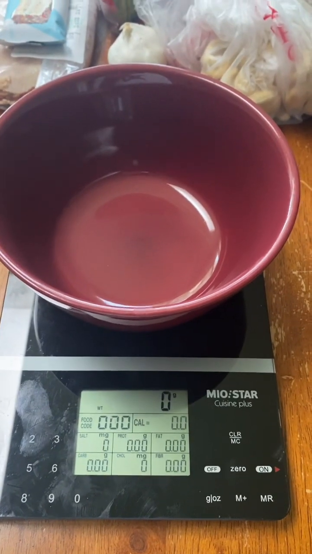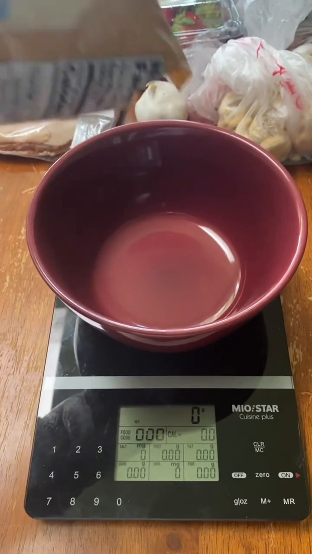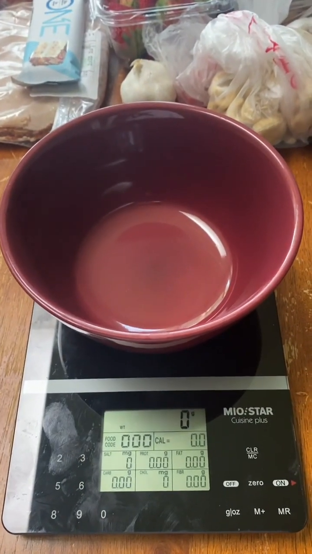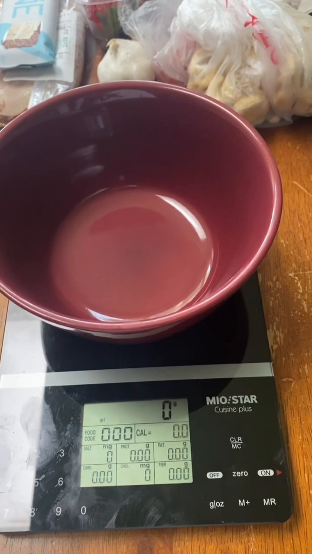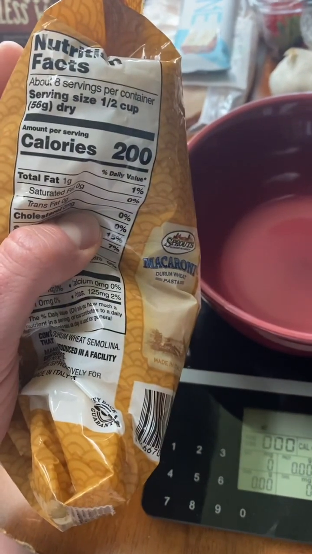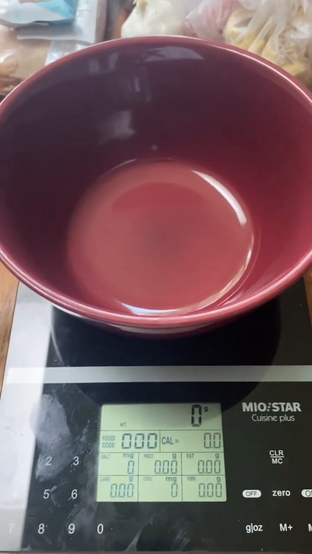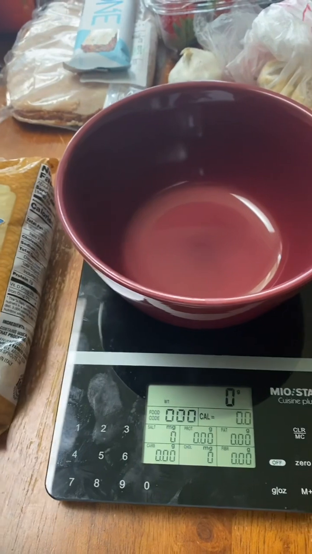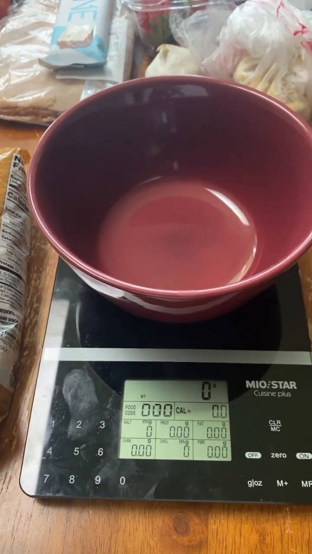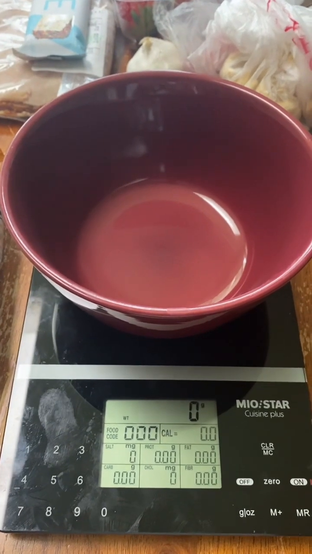So now it says 0, and I can put my pasta. And if I want a serving size, I would put 56 grams of pasta in that bowl and then cook it. And I know that I have exactly 1 serving size, which is 200 calories. So I know that I'm gonna have 200 calories if I eat 56 grams of dry pasta, which is much different than 56 grams of cooked pasta, because cooked pasta will absorb the water and be way heavier.